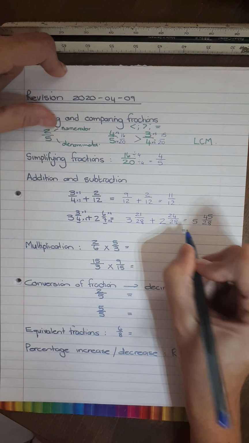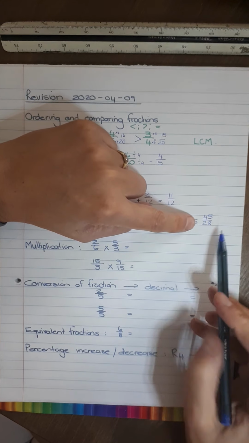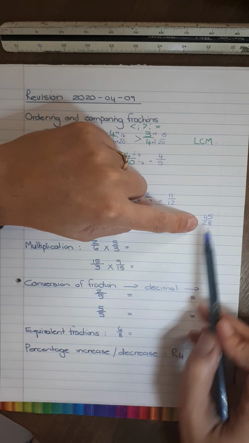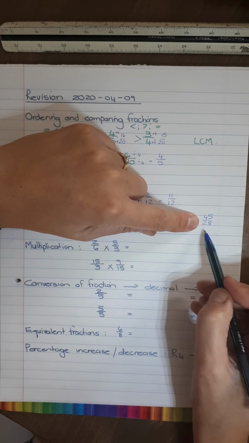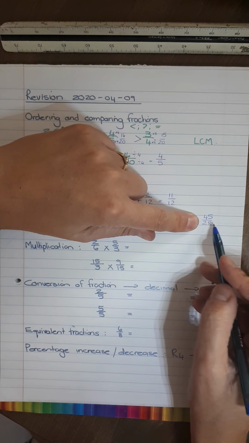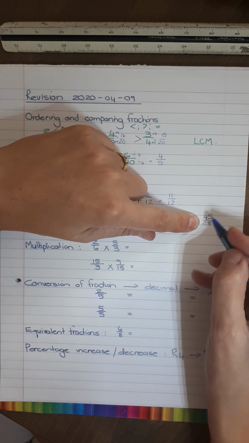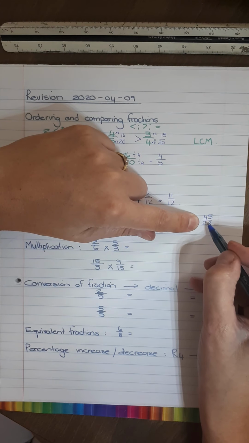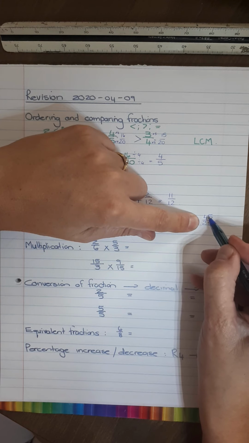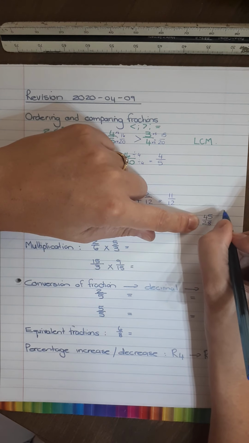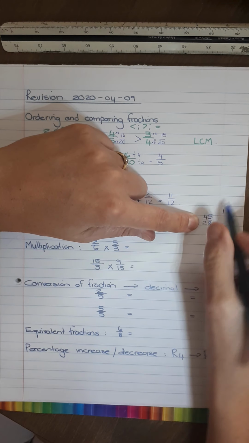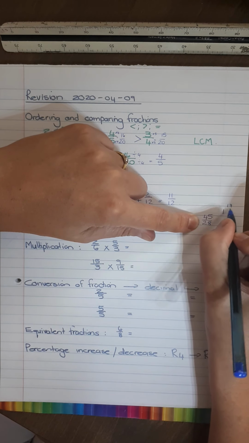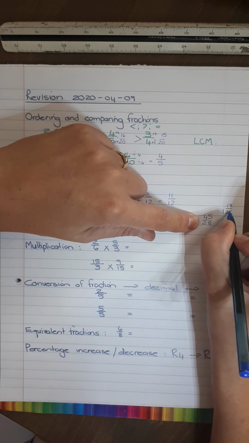And then, now look at this. I've got a problem here. 45 on 28. I have to change that. That's an improper fraction. So I'm going to change that to a mixed number. First step, 28. How many times will 28 divide into 45? 45 divided by 28 gives me 1. And then what's left over? I've got 17. 17's left over out of 28.